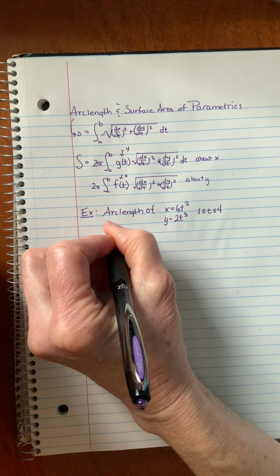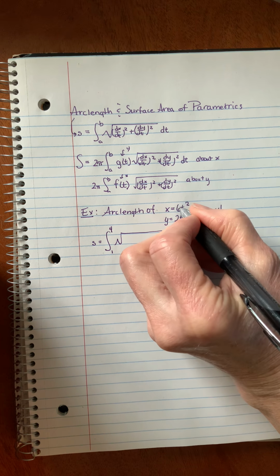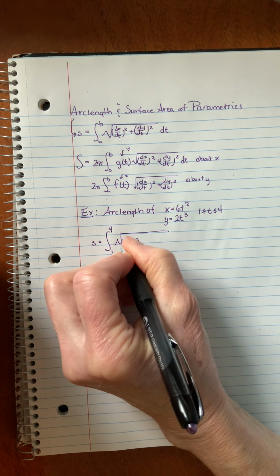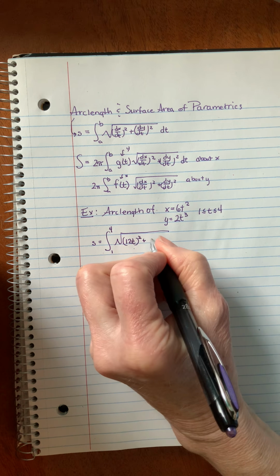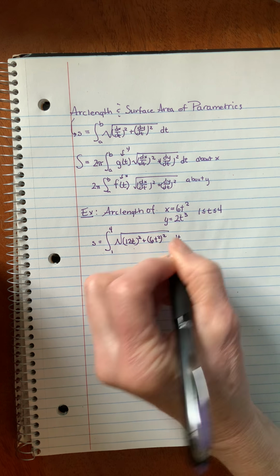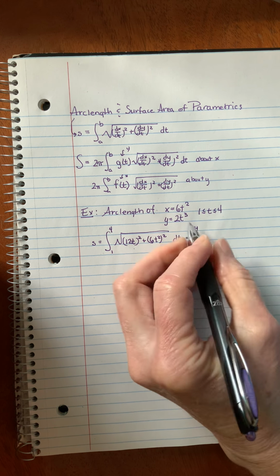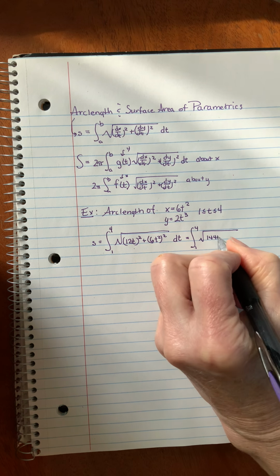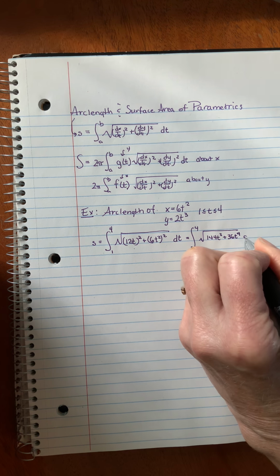This is all based on t. Square root of, now we've got to take the derivative of this, 12t, and square it. Got to take the derivative of this, 6t squared, and square it, and integrate with respect to t. So we get the integral from 1 to 4, square root of 144t squared plus 36t to the 4th dt.